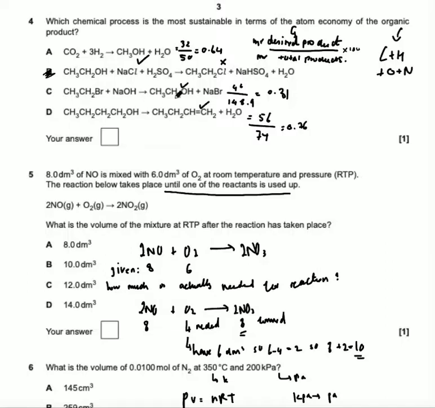We skip B and we go to C, and we take the Mr of CH3CH2OH, and we divide it by the Mr of CH3CH2OH plus NaBr, so shown over here, and then we get 0.31. We do this again with D, with this compound, so we get the Mr of this divided by the Mr of the whole thing. We get 0.76. This is the largest, and so the answer is D.